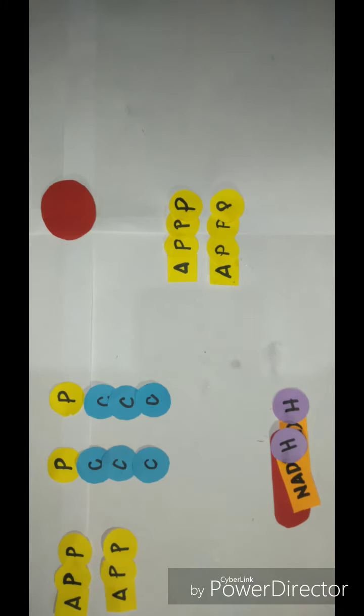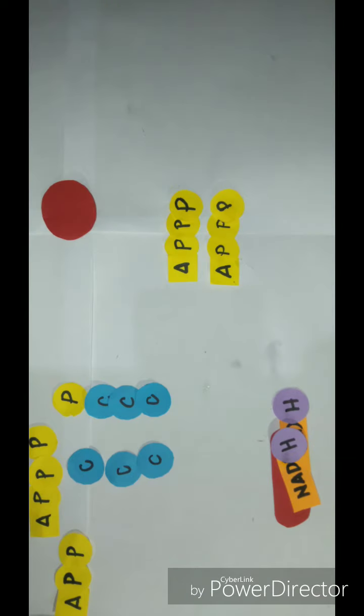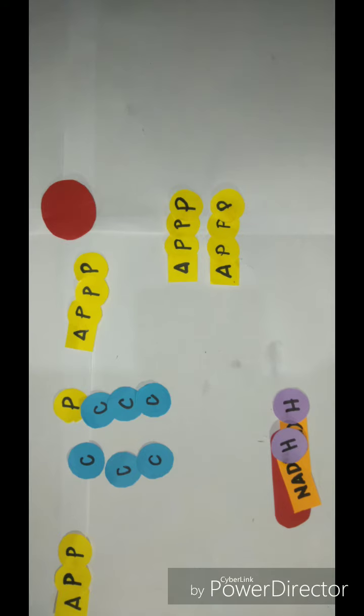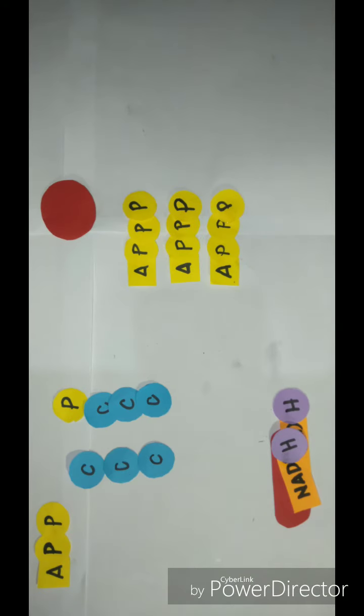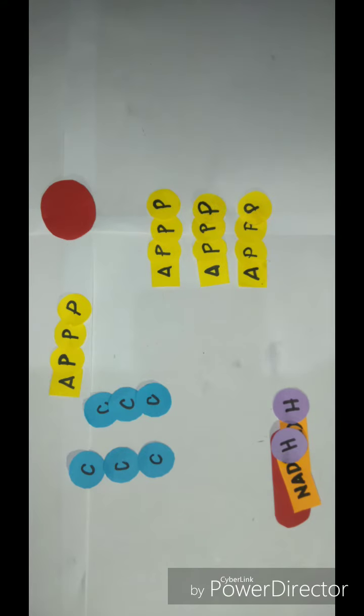In step 9, 2-phosphoglycerate loses a molecule of water, becoming phosphoenolpyruvate, which is an unstable molecule poised to lose its phosphate group in the final step of glycolysis.